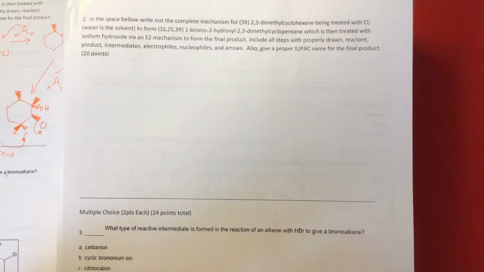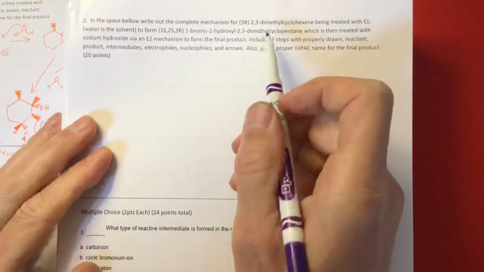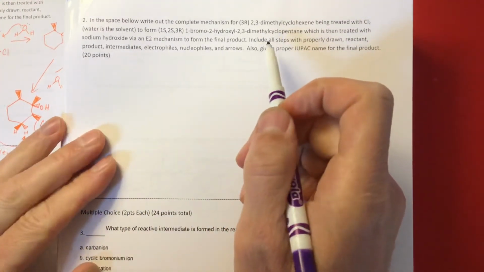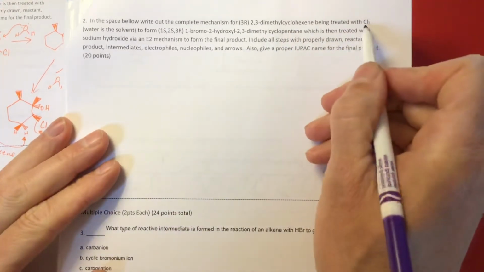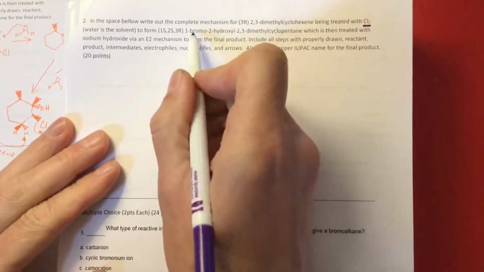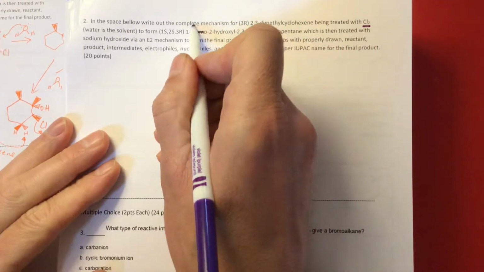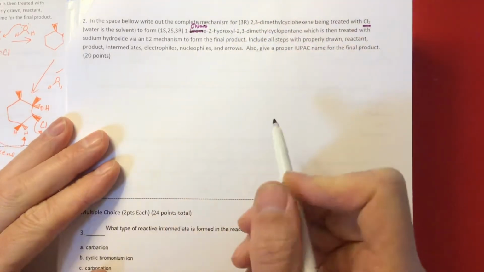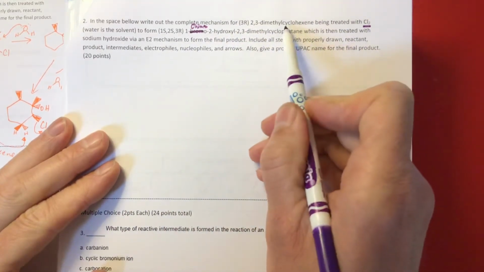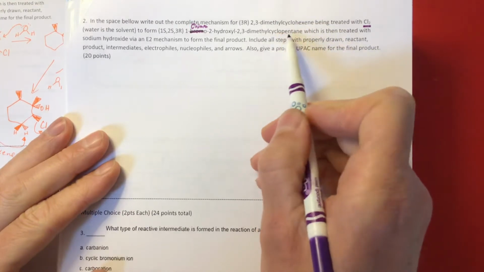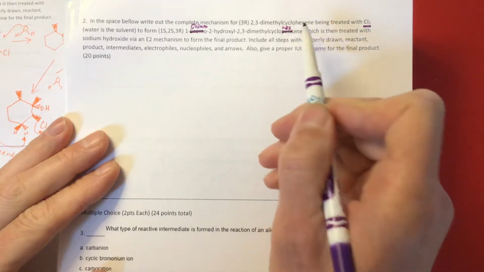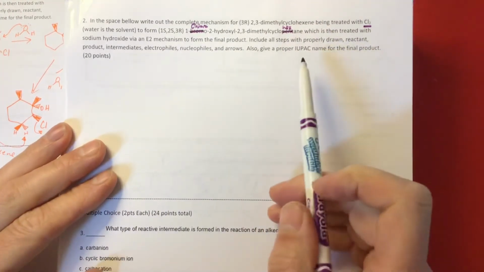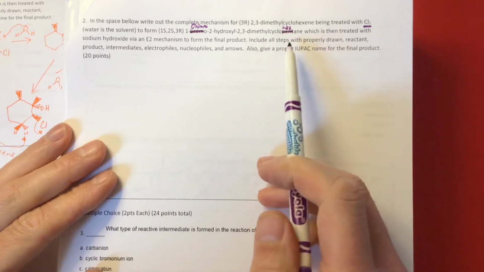Okay, this is number 2 from the Chapter 9 Orgo test. After reading number 2, I identified a couple typing errors, so I apologize for those. I do believe if we're reacting this with chlorine, then this is not bromo, this is chloro. And it started off as cyclohexene, so that means this is cyclohexane, not pentane. So this should be hex. Those were definitely mistakes.